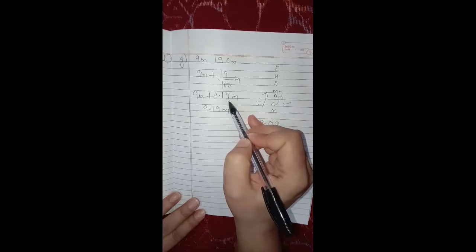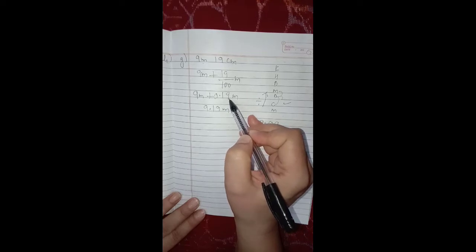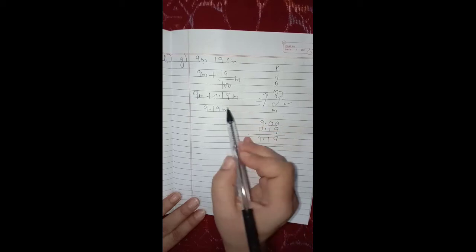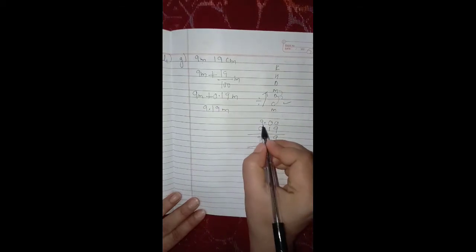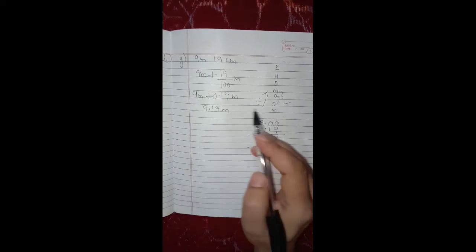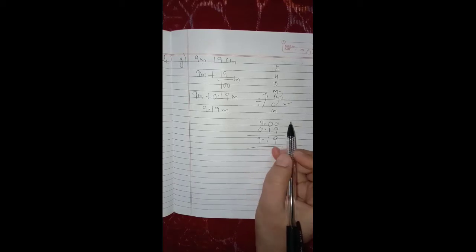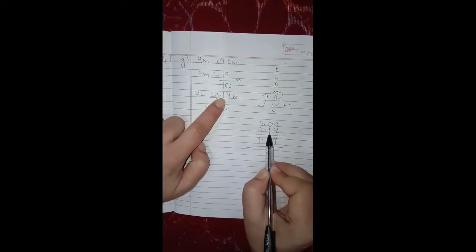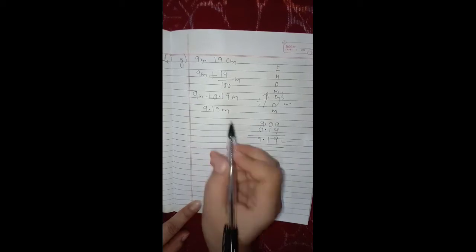So write the numerator, that is 19. There are 2 zeros in the denominator, so counting from the right side before 2 digits, put decimal and then 0 for whole number. Now you have to add it, 9 meter and 0.19 meter. So 9 meter means 9.0, and there are 2 digits after the decimal, so you can put 2 zeros here, 9.00. Then put decimal. Before decimal write 0, after decimal it is 1, and after 1 it is 9. Now you can add them. So 9.19 meter will be your answer.